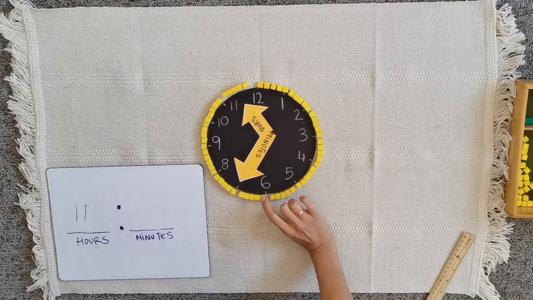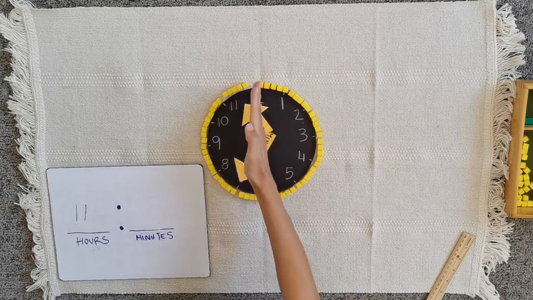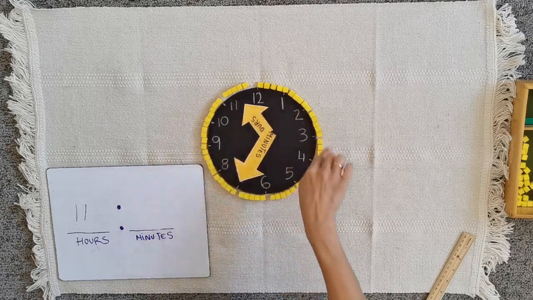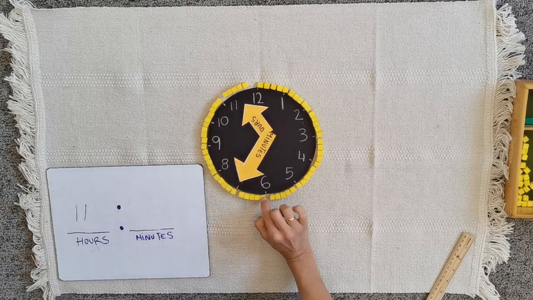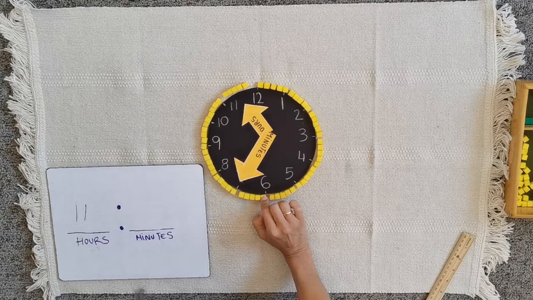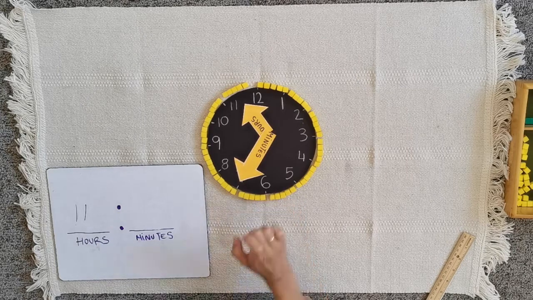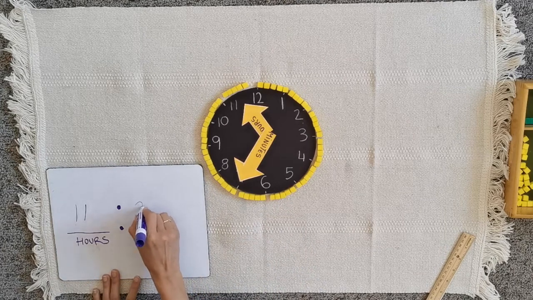It's a good thing to remember that this is 30, because 30 is the half of 60, the half of the clock. So you remember that this is 30. Easily, another strategy that you can do is to add 30 plus 5, that makes 35.